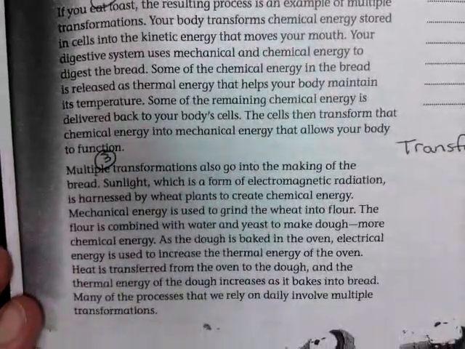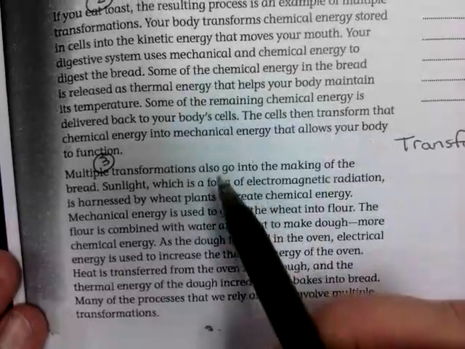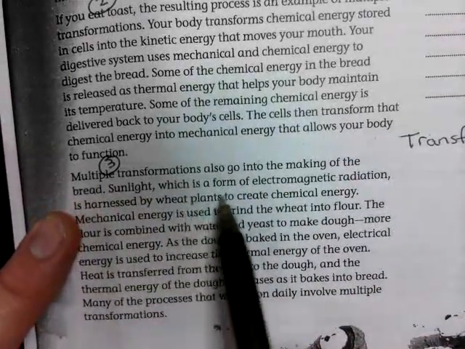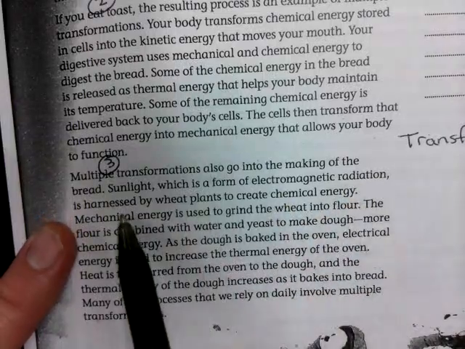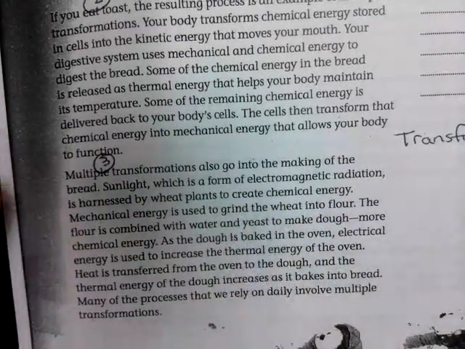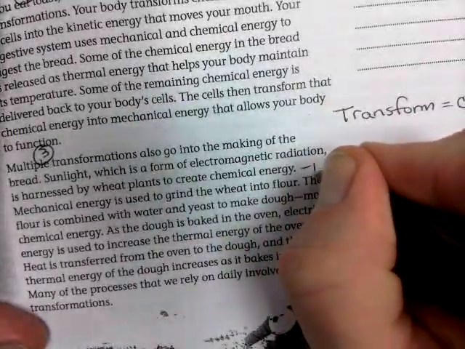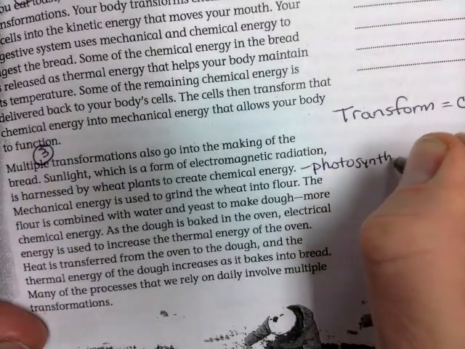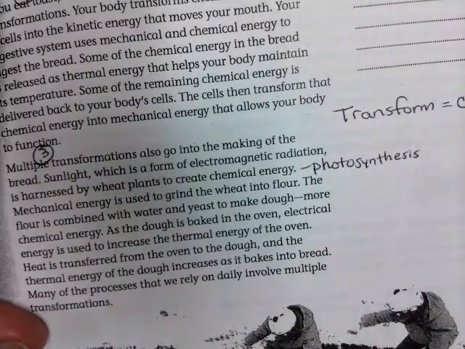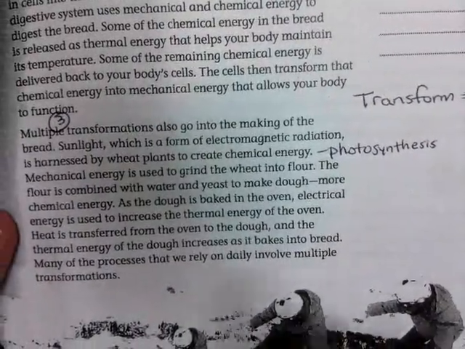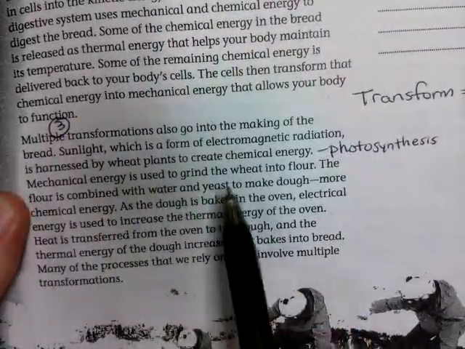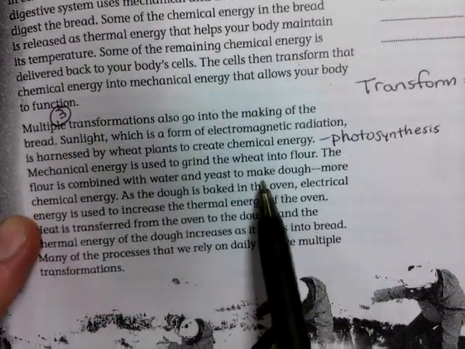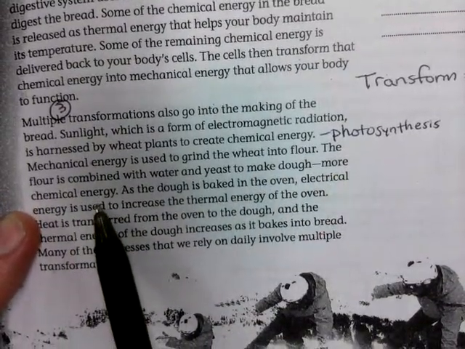Number 3, paragraph 3. Multiple transformations or changes also go into the making of bread. For instance, sunlight, which is a form of electromagnetic radiation, is harnessed by wheat plants to create chemical energy. And remember, this process is called photosynthesis, and we can just write that off to the side. So photosynthesis is a great example of chemical change. Mechanical or moving energy is used to grind the wheat into flour. And the flour is combined with water and yeast to make dough, which is more chemical energy.